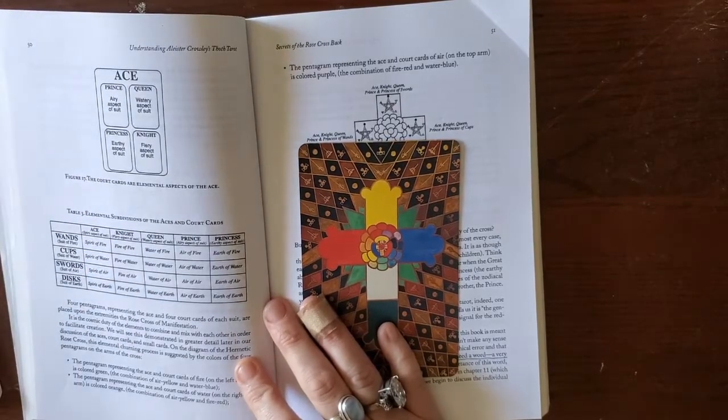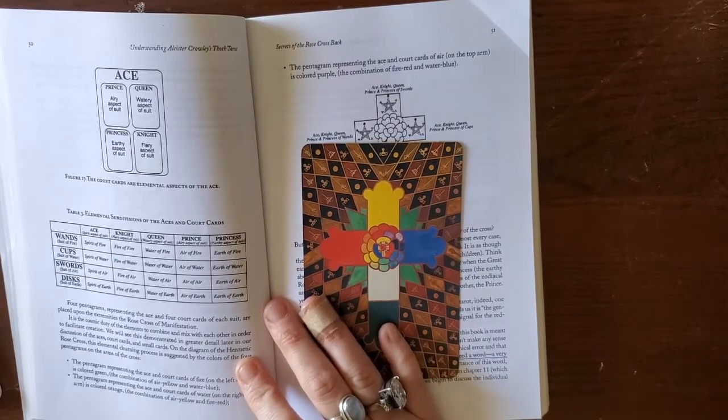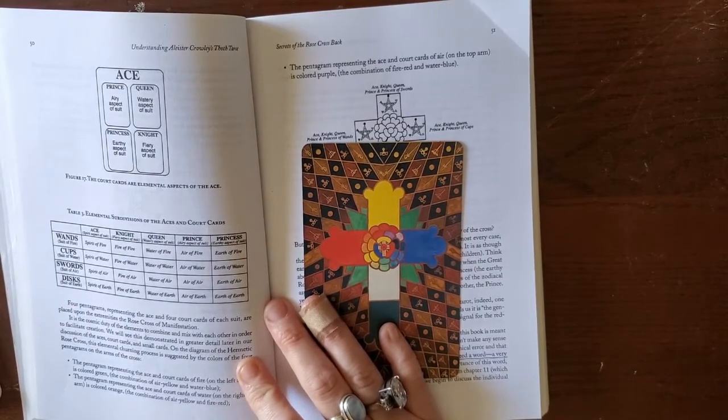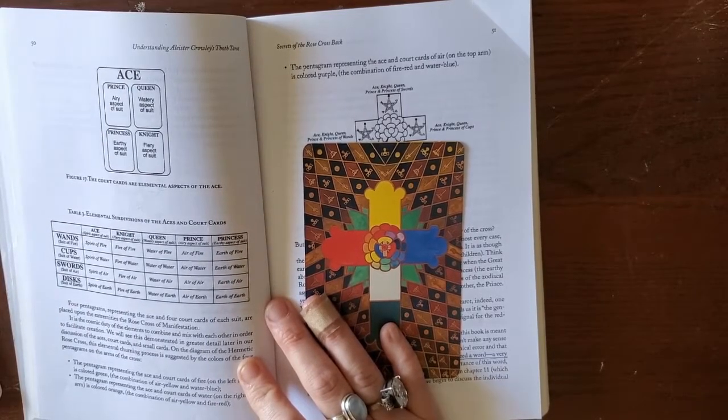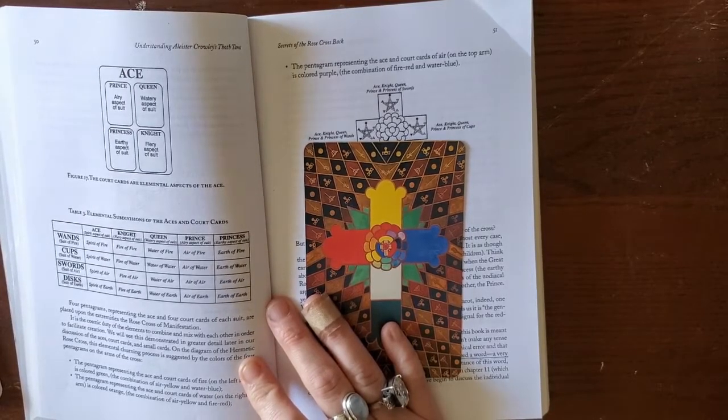Each court card places on itself an element. The queens are the water elements of those suits, so the water of fire would be the queen of wands. The watery aspect of the wands lies inside the queen.